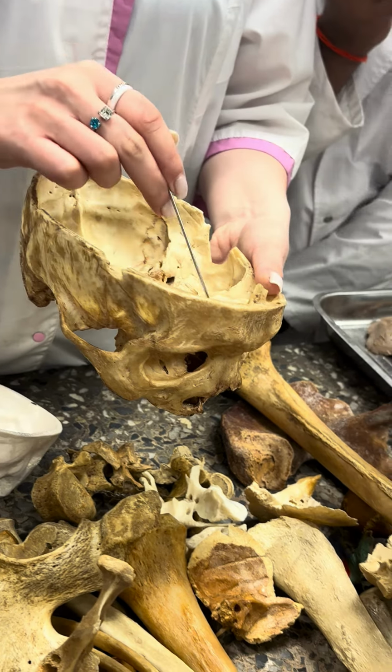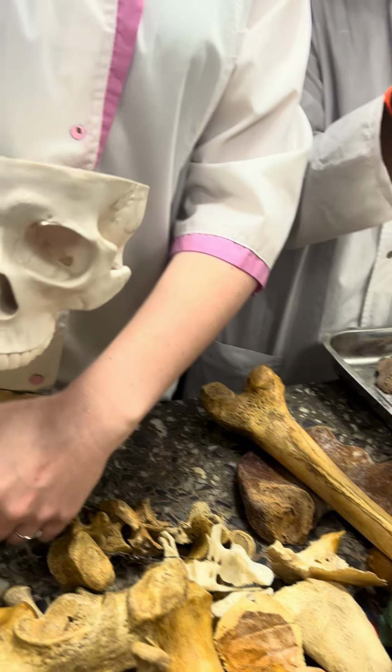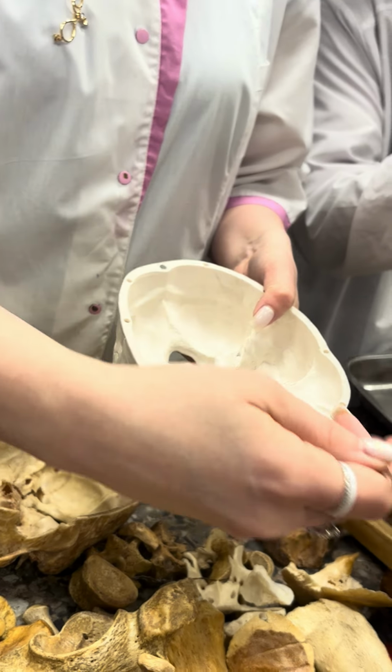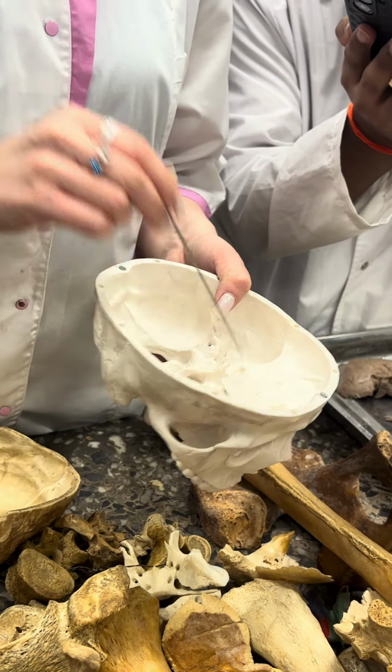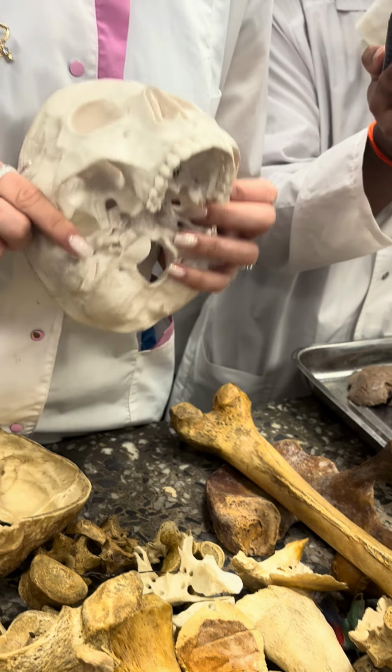And foramina cribrosa, connecting the orbit cavity with the anterior cranial fossa. Where is the saccus lacrimalis?